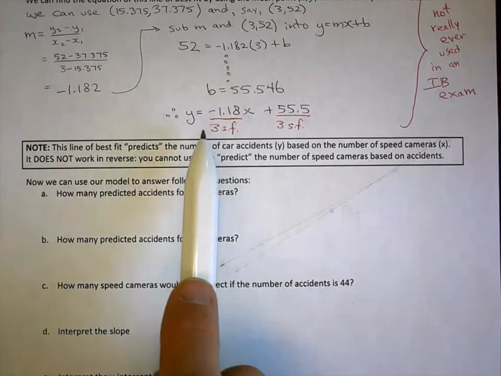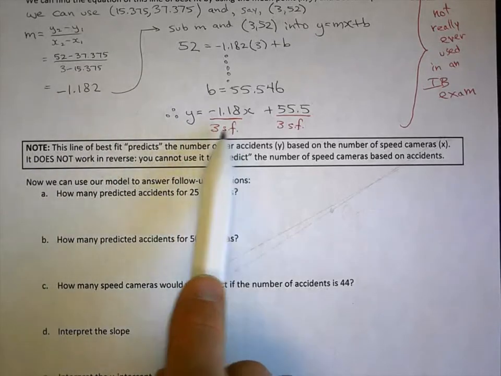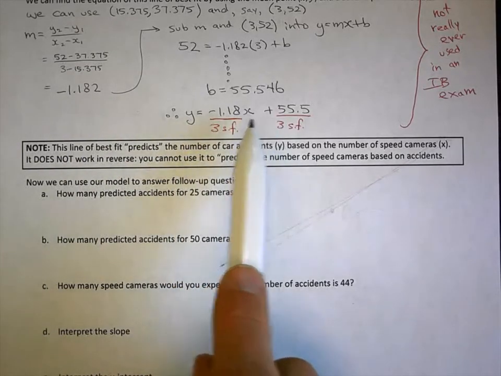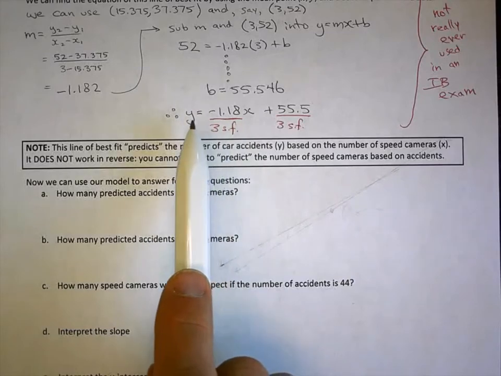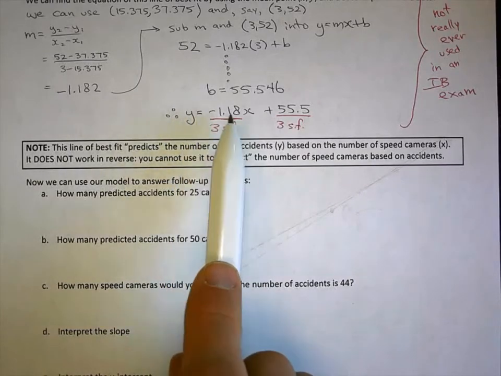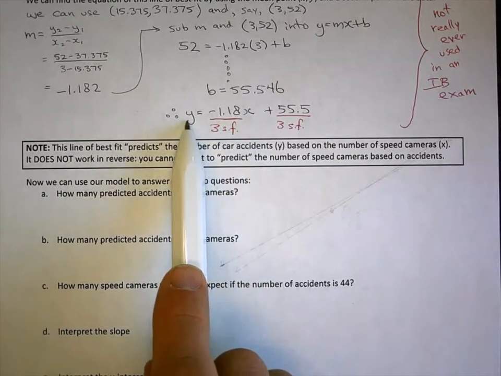You cannot go backwards. That's really important. When you make a line of best fit using statistics, even if you use your calculator, this line of best fit cannot be used to predict x from y. You cannot do that. You can't sub in y.